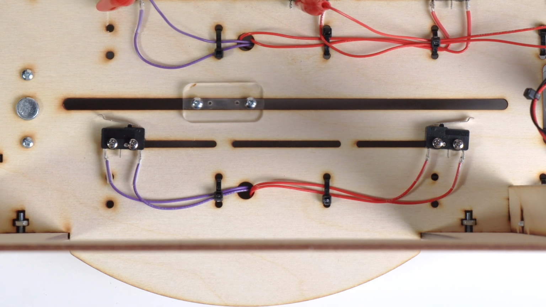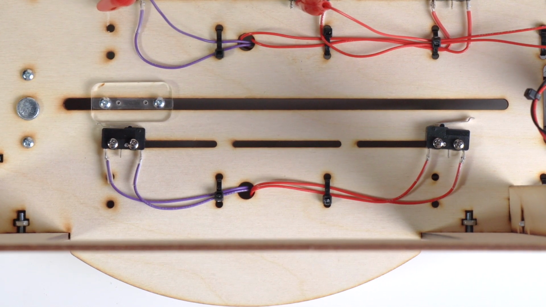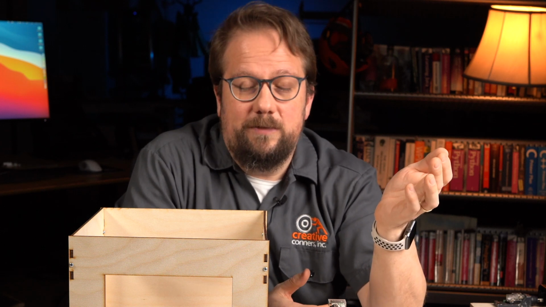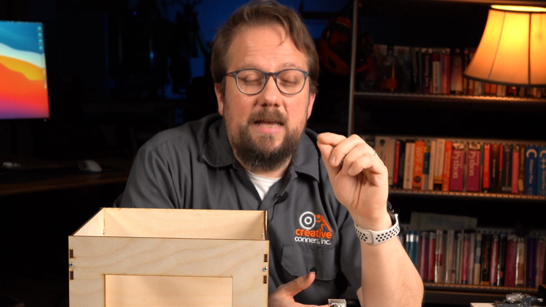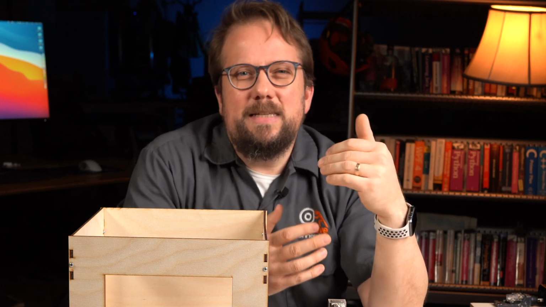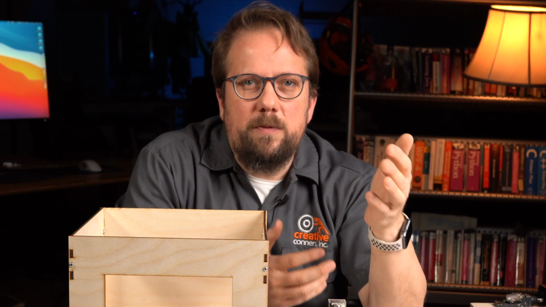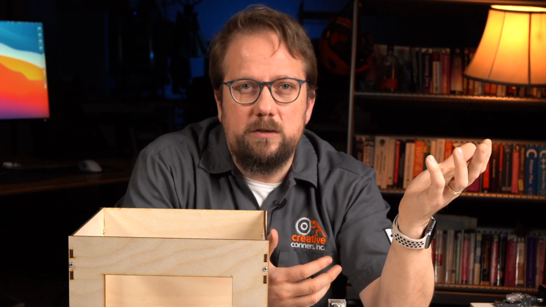No. Instead, what we need is the system to be fail-safe. Now, fail-safe doesn't mean that it won't fail. Everything fails eventually, right? Rather, it means that when something inevitably does fail, the system is put into a safe state. In this case, a safe state would mean stop the motor if something were to come loose or go wrong or break or malfunction.